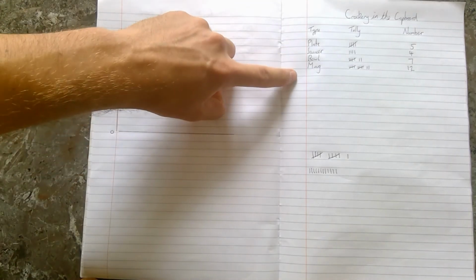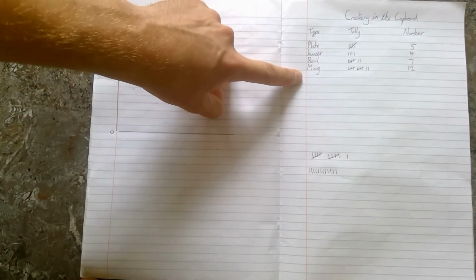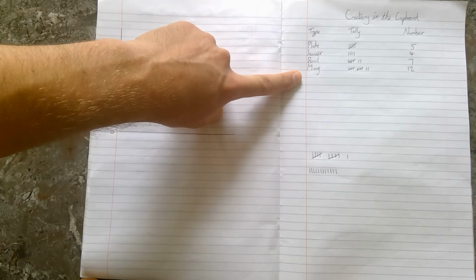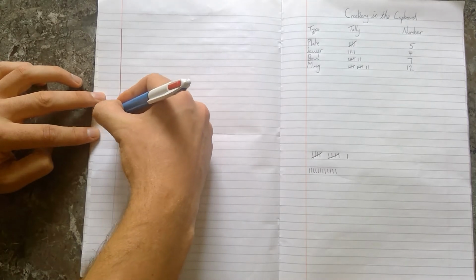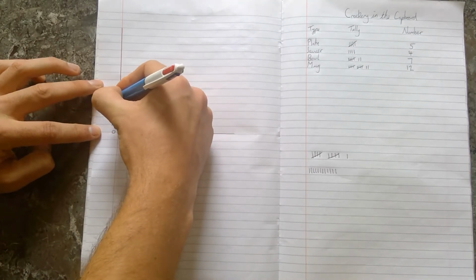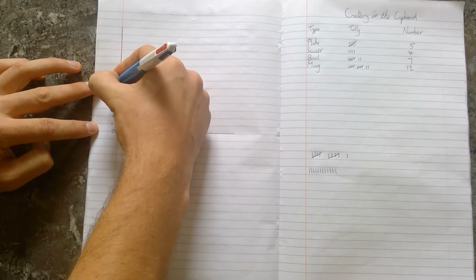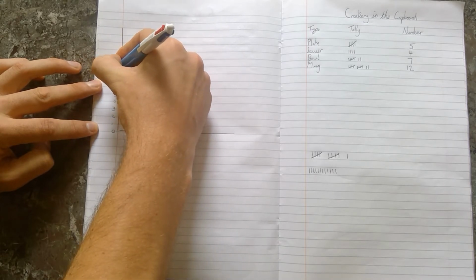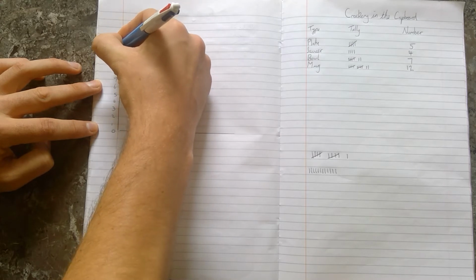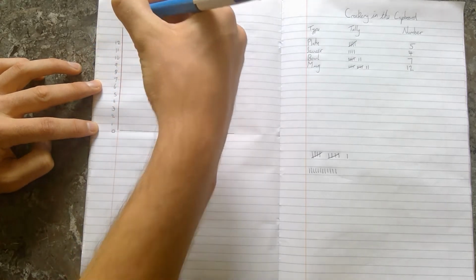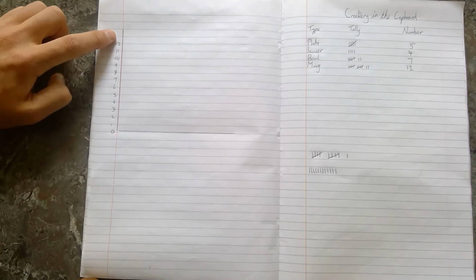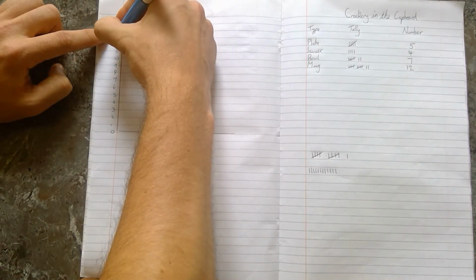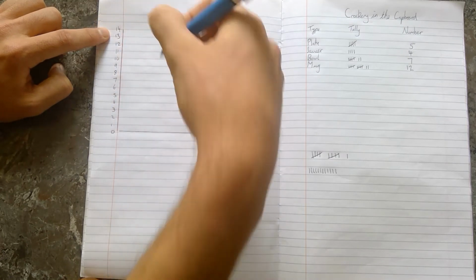If I had another type of crockery here, let's say just cups, and I didn't have any, you could still include cups here, but just not draw a bar at all. So 0, I'm going to do it up to 12. 1, 2, 3, 4, 5, 6, 7, 11, 12. Okay, I've left myself some space at the top. You can go more than 12, but you won't be using these numbers.